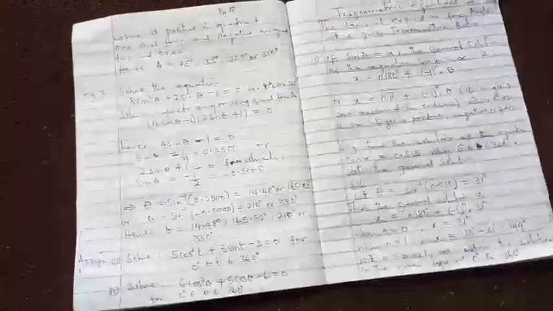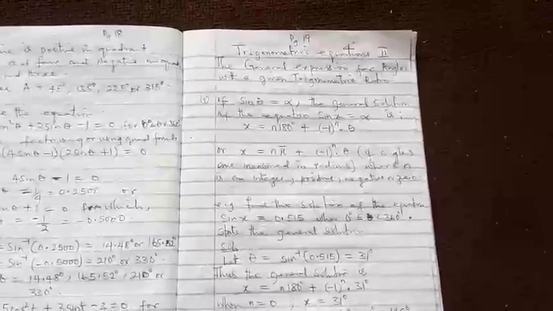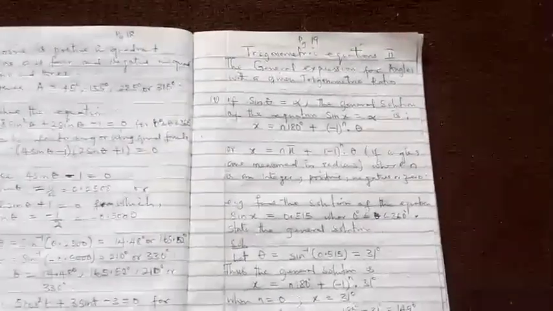Of course, let's look at trigonometric ratio 2. In trigonometric ratio 2, we talk of the general expression for angles with a given trigonometric ratio.